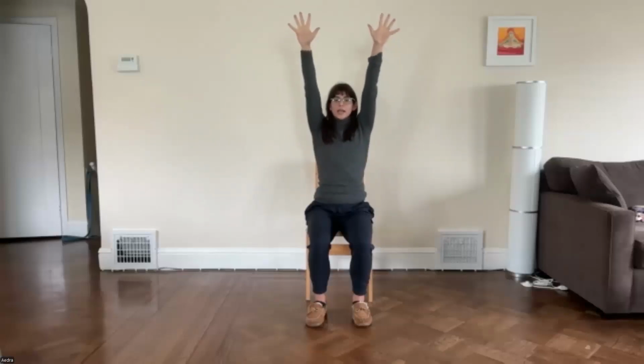As you inhale, reach the arms up towards the ceiling. If you have a shoulder injury, maybe only one arm goes up, or maybe you don't reach all the way. And then exhale, bend the elbows back to your W shape. If you'd like, you can add your hands. So as you inhale, spread the fingers wide. And then as you exhale and bend the elbows, create fists.